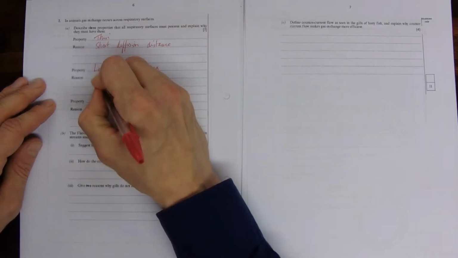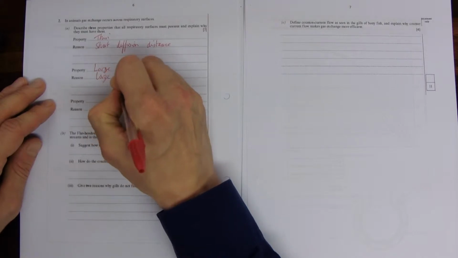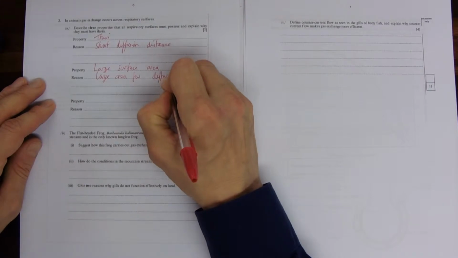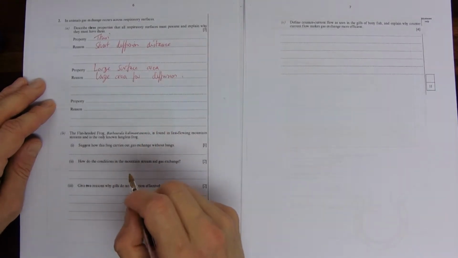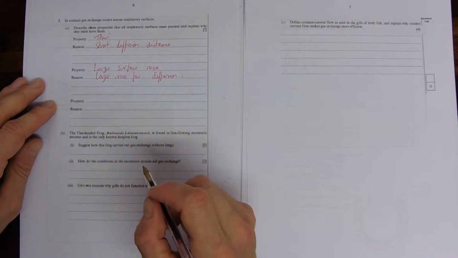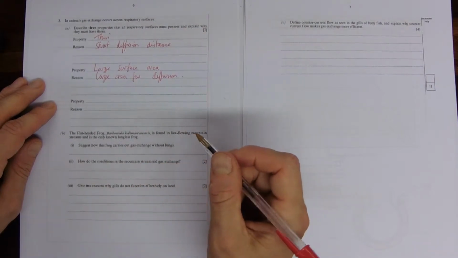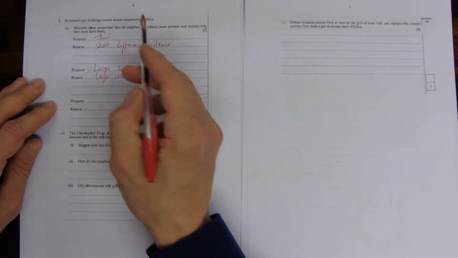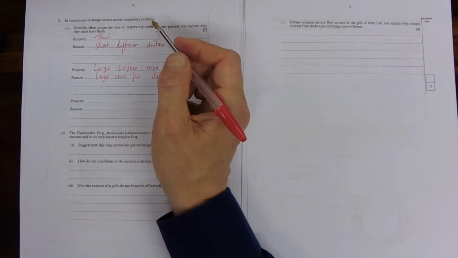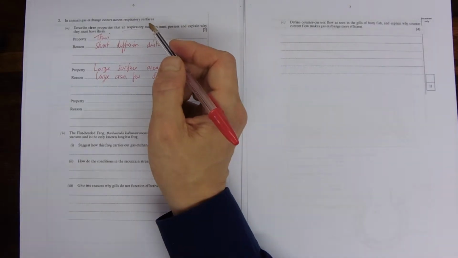So, large area for diffusion. And what else would be, because this is all respiratory surfaces, so not all respiratory surfaces will be ventilated and maintain their concentration gradients possibly.